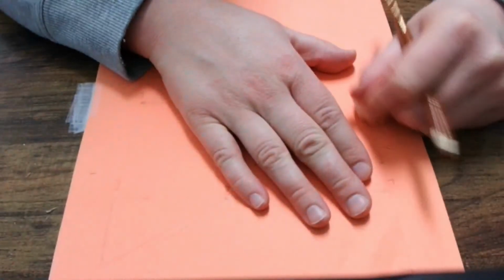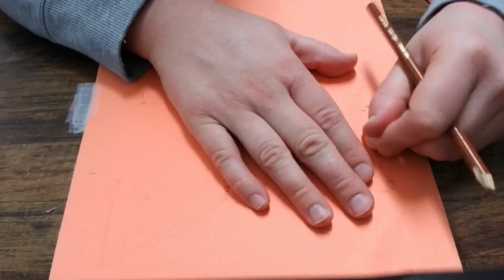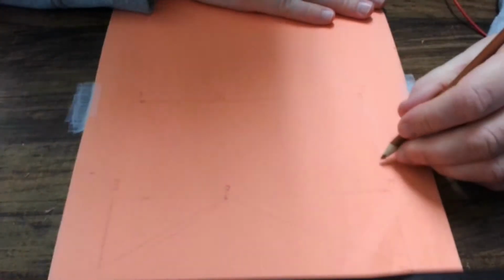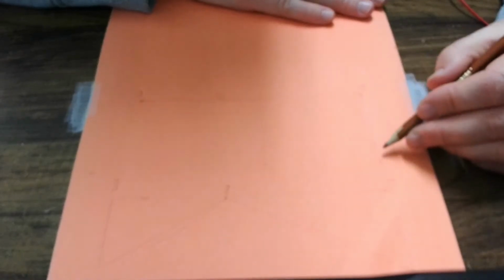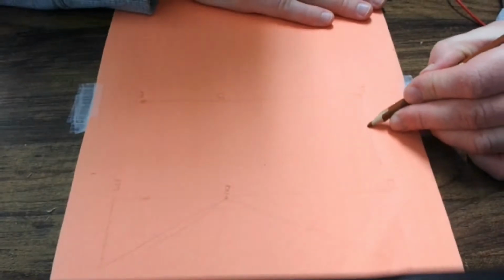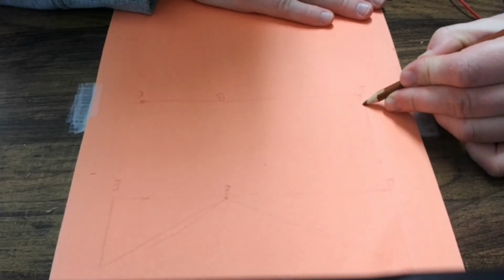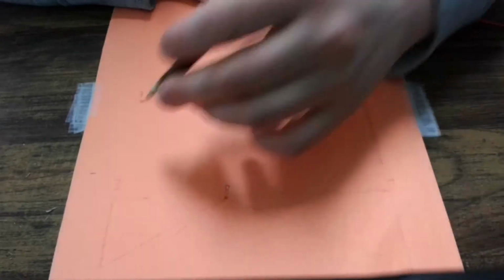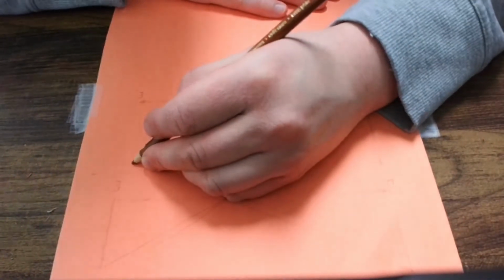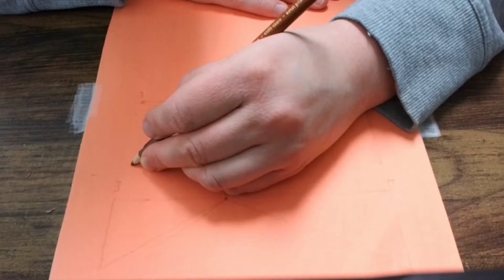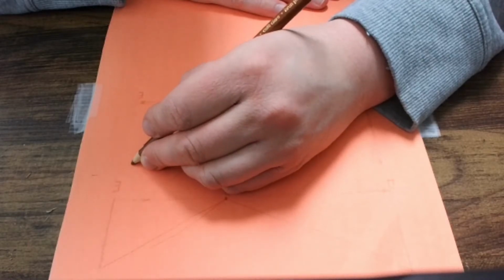I think that's where the dot's supposed to be, though. I just can't make the line for the life of me right now. There we go. Jeez. So you can be a little bit shorter.